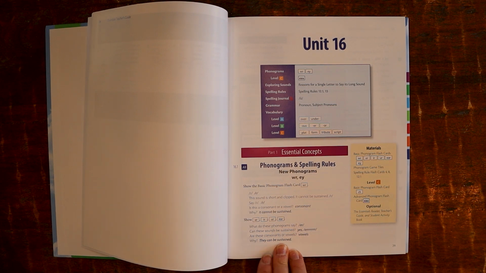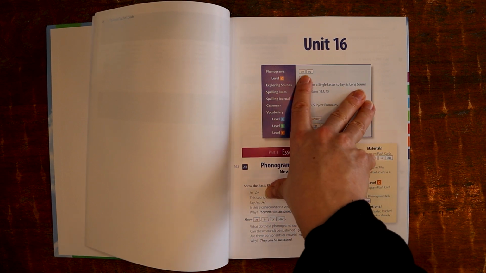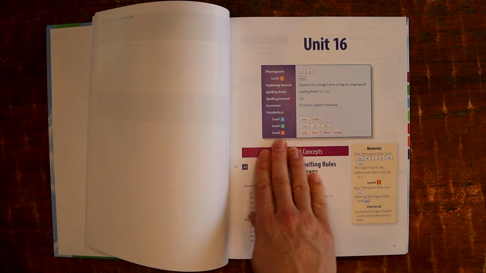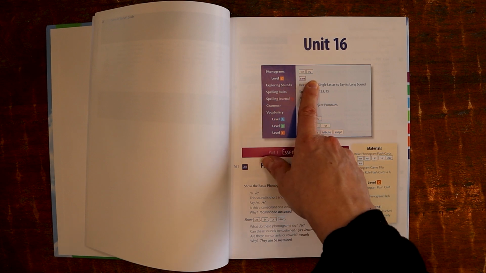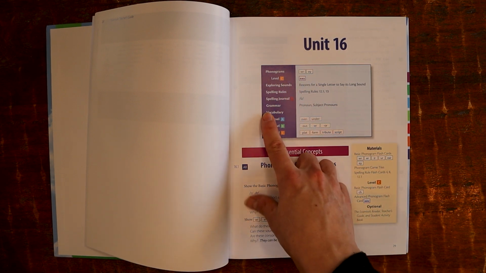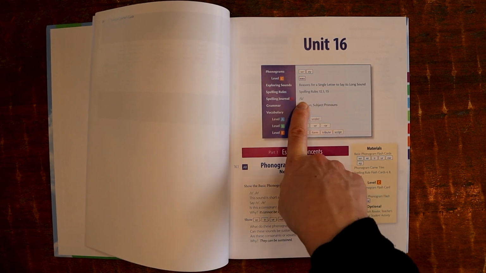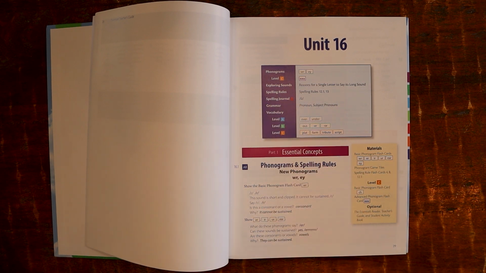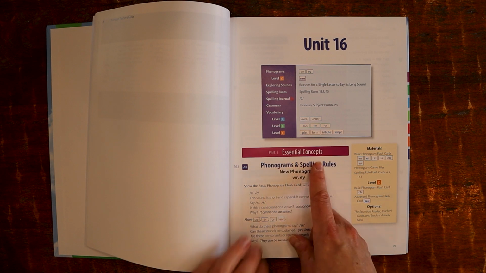So to get into Unit 16, it always starts with a big overview of, like, if there's any new phonograms that are being introduced. And here it's like for level C, you actually have an extra advanced phonogram also that they're going to be working through. You have which spelling rules they are going to be talking about, as well as, for instance, maybe the short U in the spelling journal. So let's just start. So here it says part 1, essential concepts.